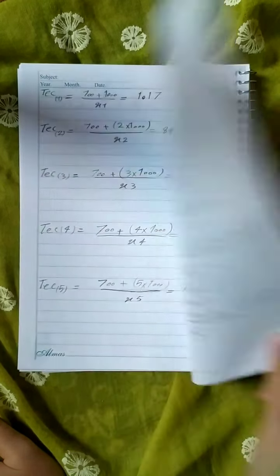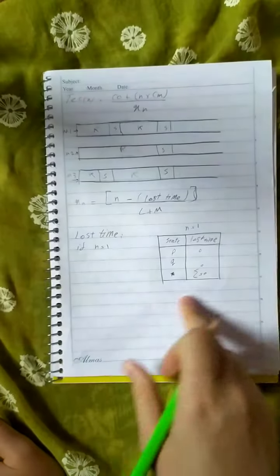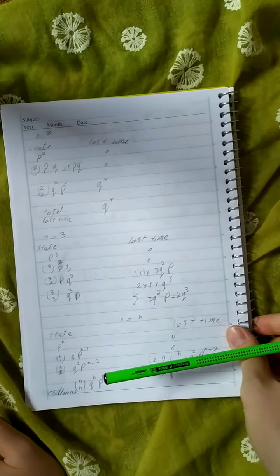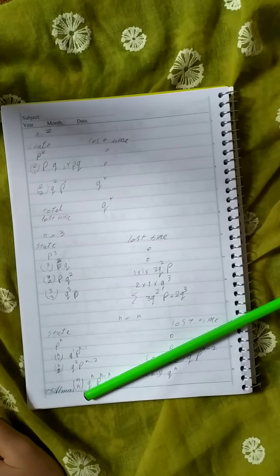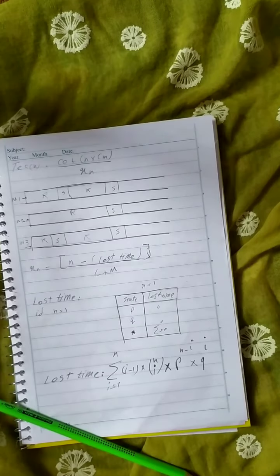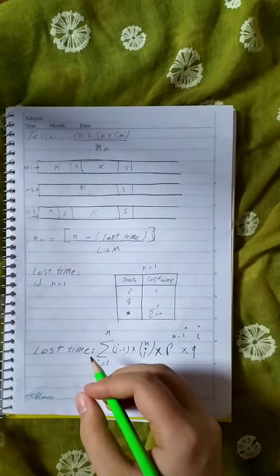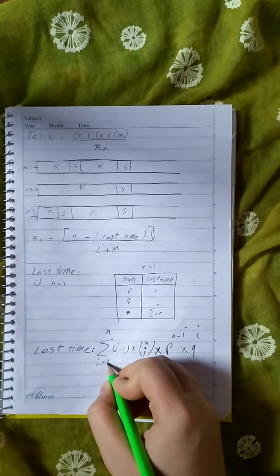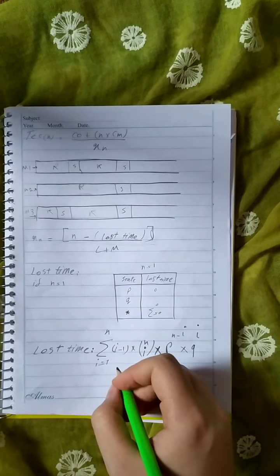So the formula for the lost time is here, the sum from 1 to N with this formula.